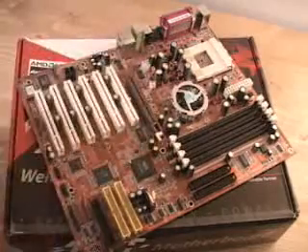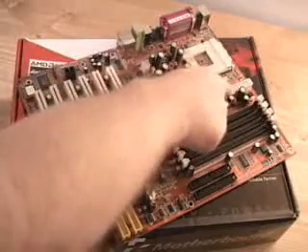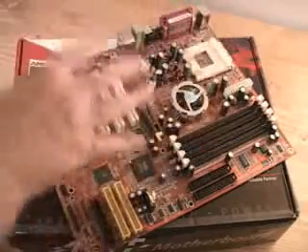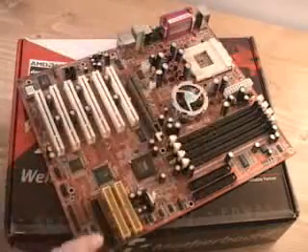For power connections on this board, there's 2 of them. There's one right here and one right here. And also there are 4 fan headers on this motherboard. There's one right here, 2 here, and 1 down right here.